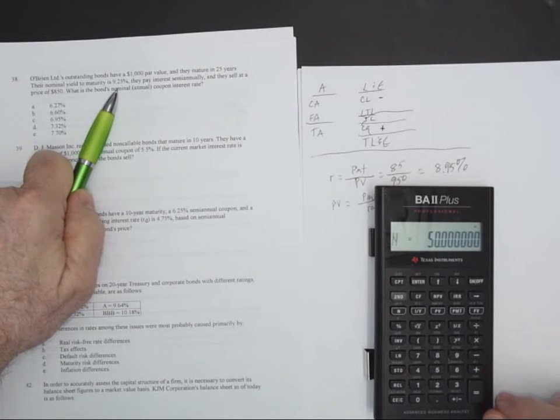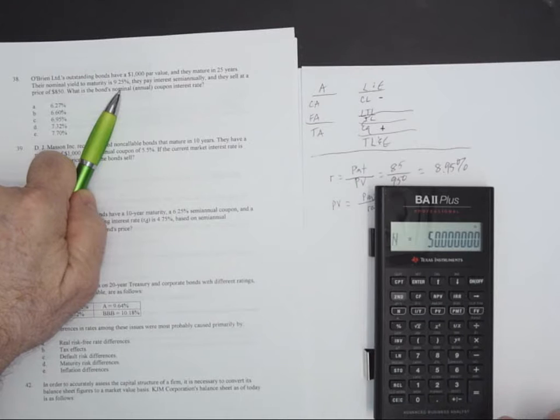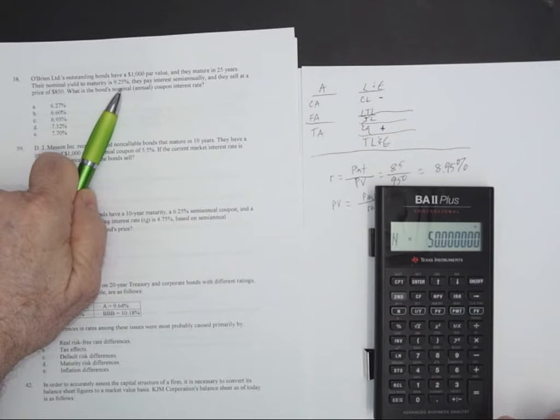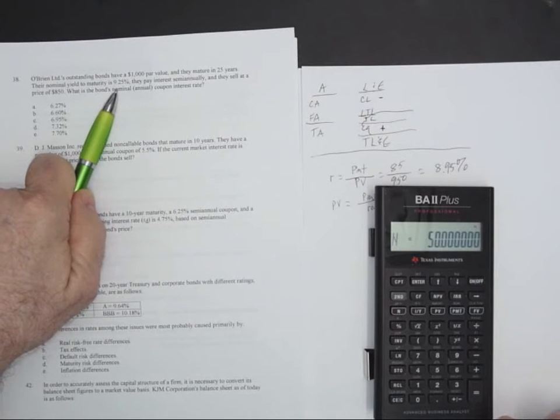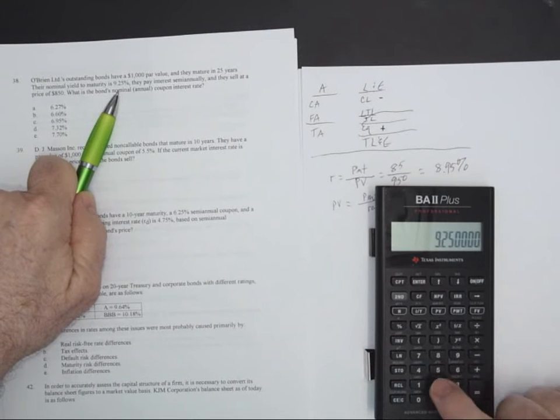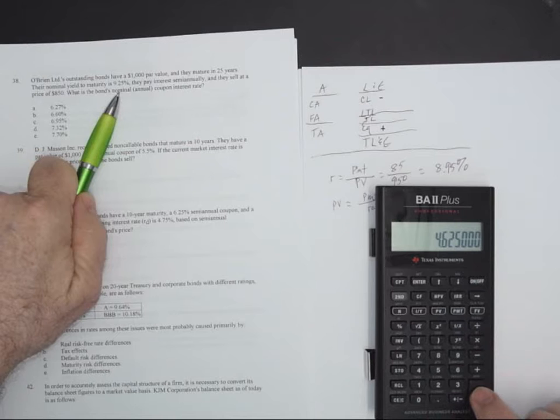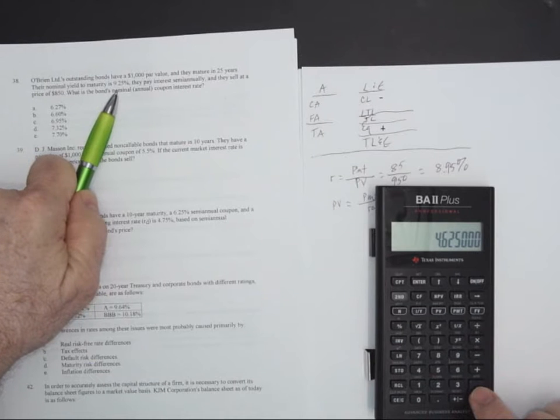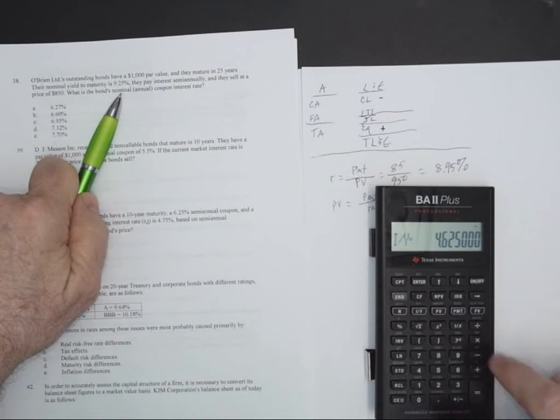Well, remember, if we were solving for yield to maturity on a semi-annual basis, we would double the number of periods, and we'd end up with a yield to maturity that is just for a semi-annual basis, and then we double it. So we're going to do the opposite here. We've got the nominal yield to maturity on an annual basis, and we're going to halve it. So 9.25 divided by 2 equals 4.625, and that's going to be my I/Y.